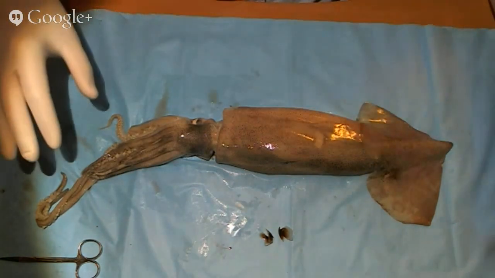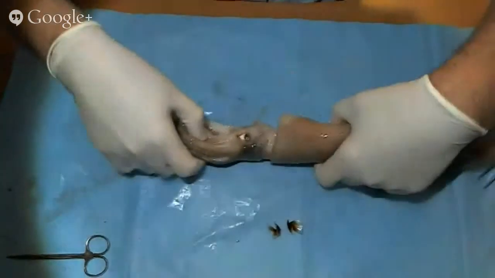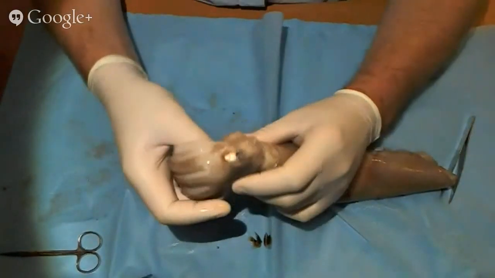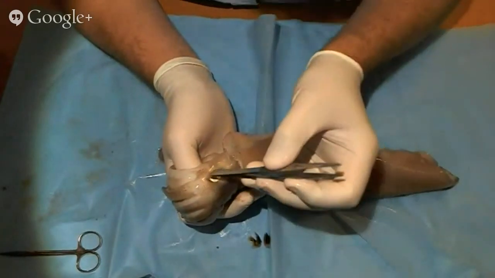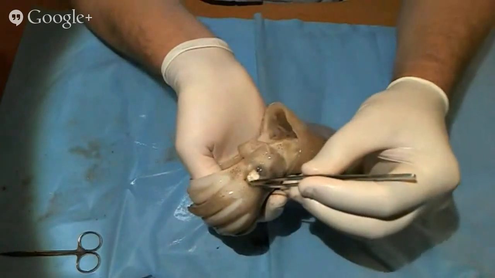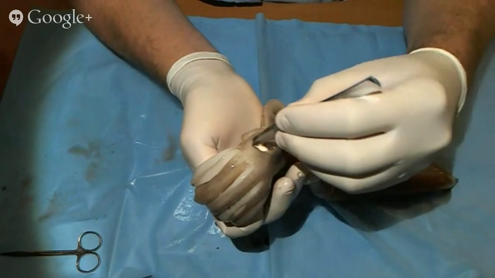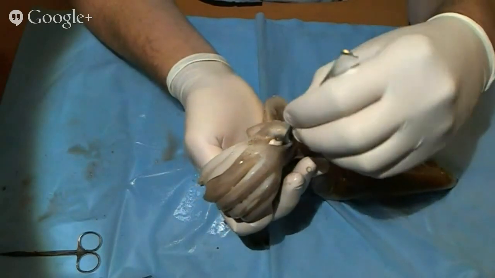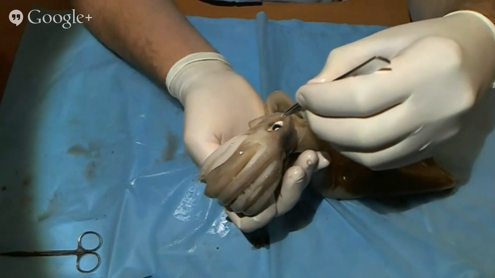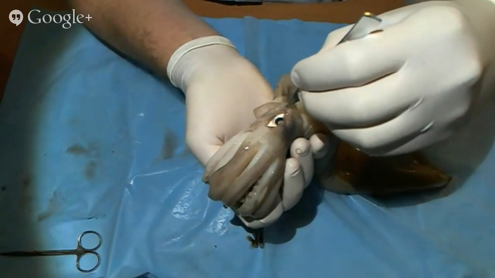One other thing before we go cutting inside the squid here, I want to have the kids look at the eye. If they're looking at the eye, they might notice that there's literally a hole right here in the skin of the head of the squid. And behind it is an entire eyeball. So they can see what looks like, for us, a pupil, and you would even see a lens that's in there.